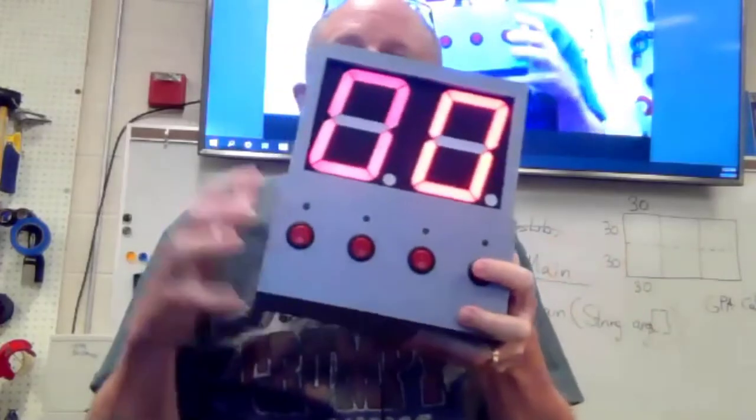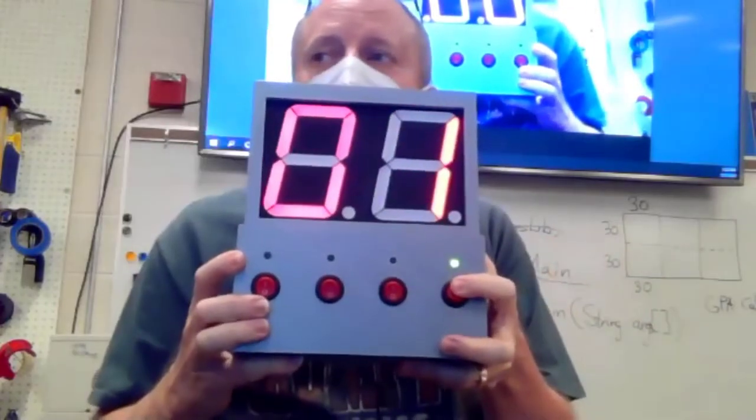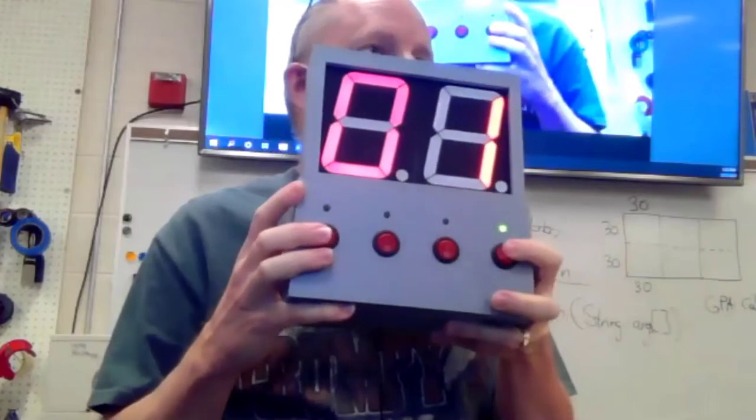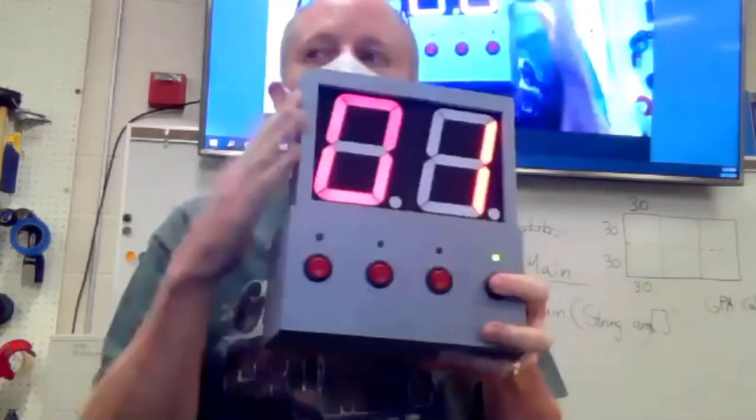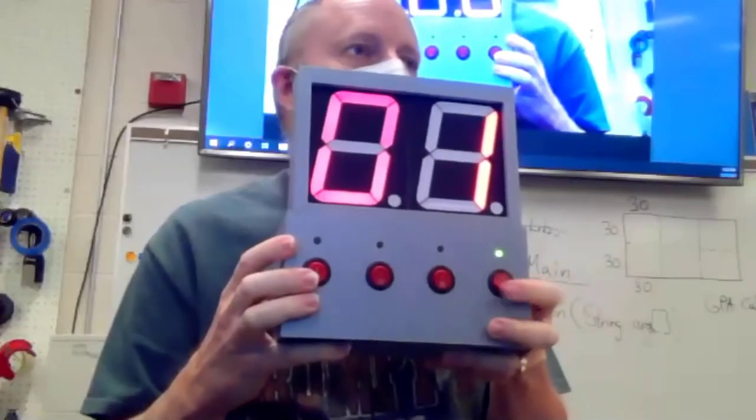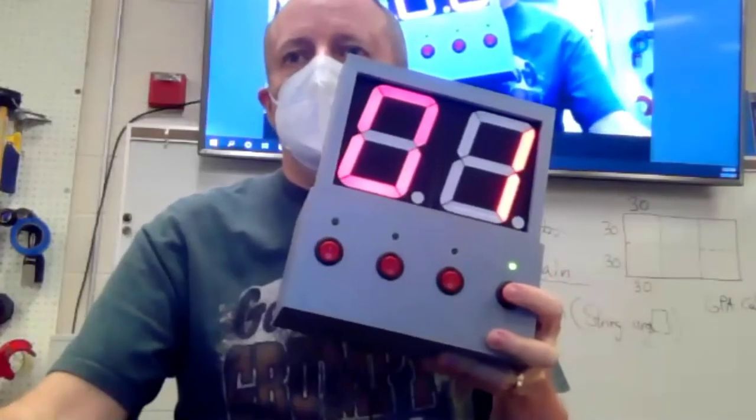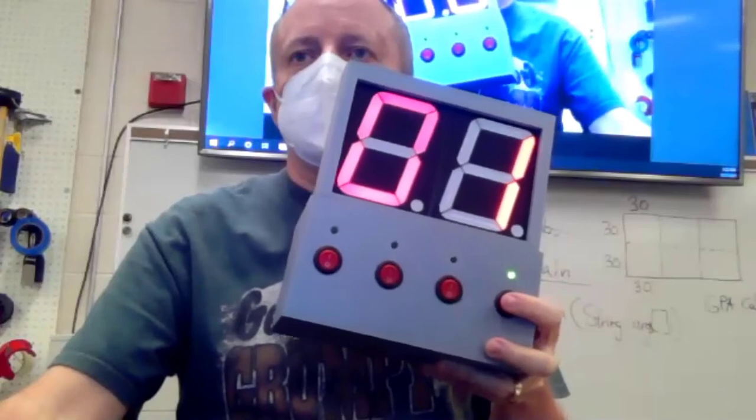Notice what happens to our display up on top when I do that. See, this one light being on translates to the number 1 up on top in base 10. So base 10's up here, base 2's down here at the bottom.